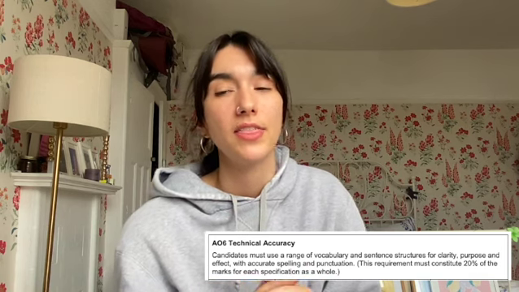AO6 is technical accuracy, so they want to see a wide range of vocab, they want to see sentence structures that you use for a reason, and they want to see that you've got really lovely spelling and punctuation.